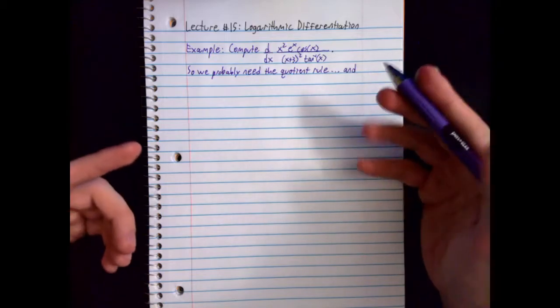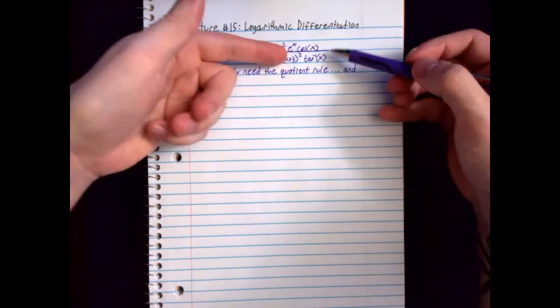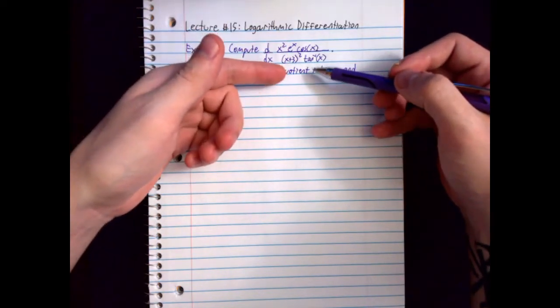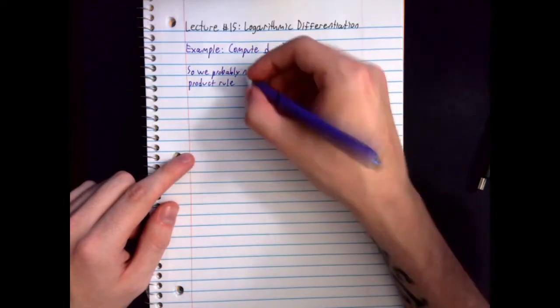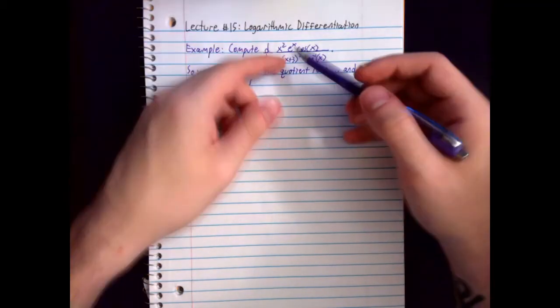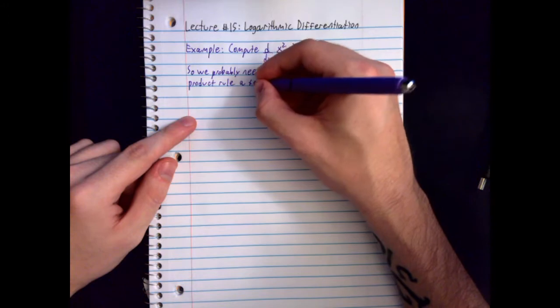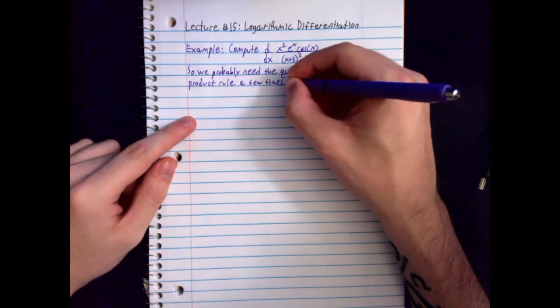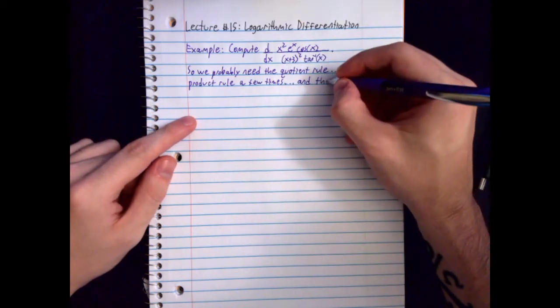And we probably also need the product rule, because we have a quotient of things, and in each one of those things that we're dividing, we have a product of things, and in one of those, we actually have a composition. So product rule a few times, because we're going to have to differentiate this product, and then this thing times cosine of x, so we're going to have to apply the product rule like twice. And we probably need the chain rule to compute this derivative down here.